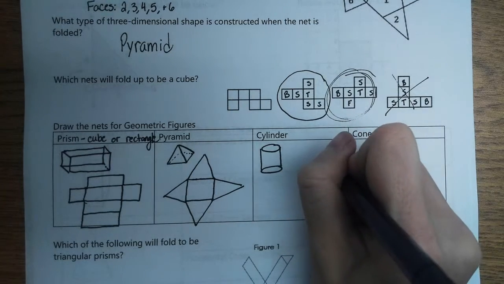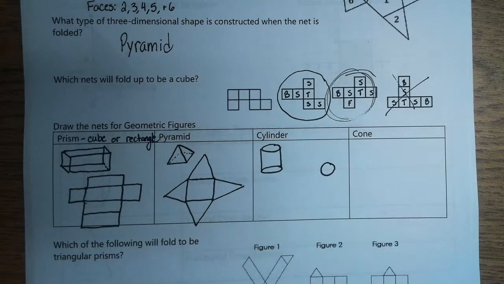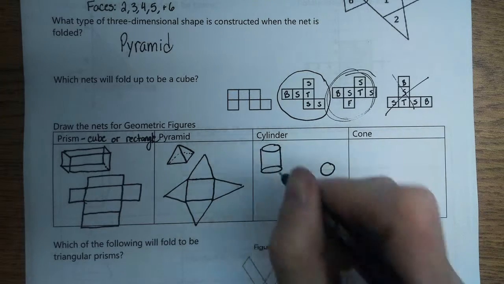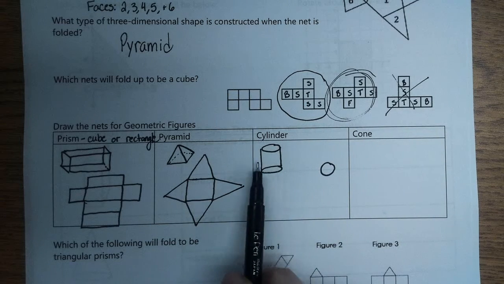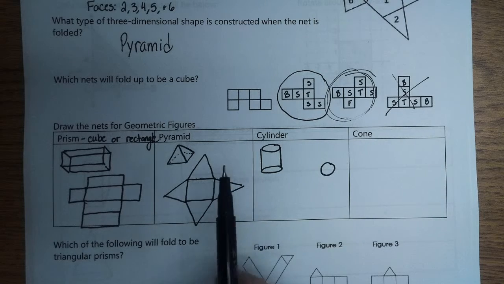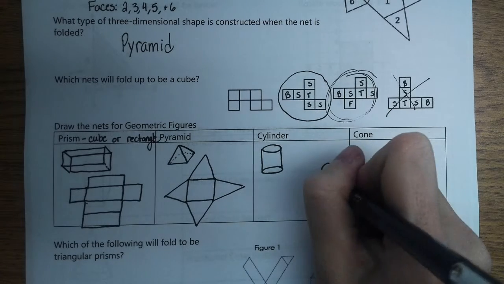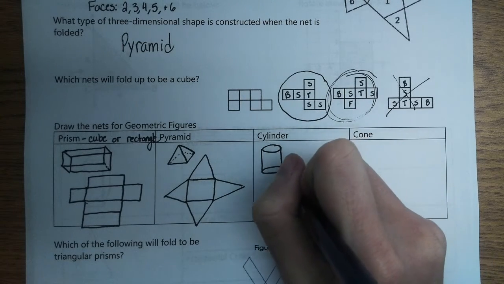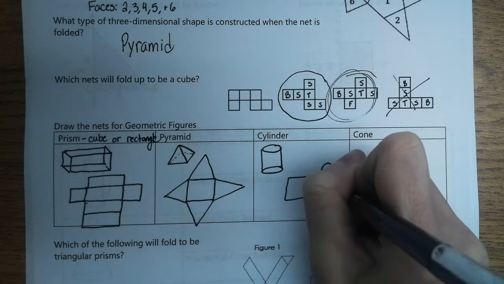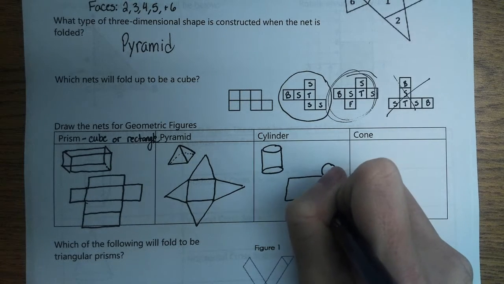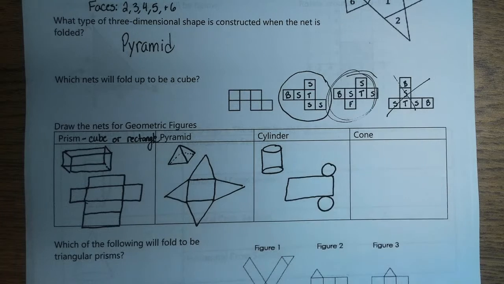The net for this, we have our bases, that's a circle. The lateral part of this, if you picture a label coming off of a can, it comes off of the can and it's always a rectangle. So that rectangle wraps around it, and then you have the other base on the other side.